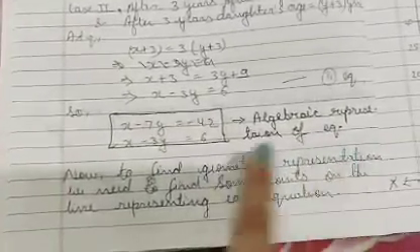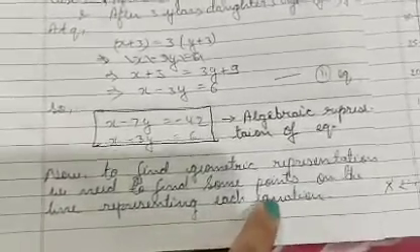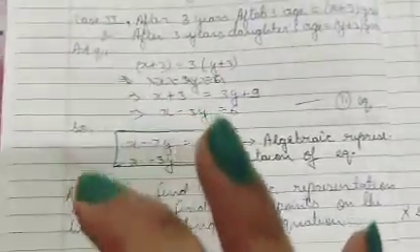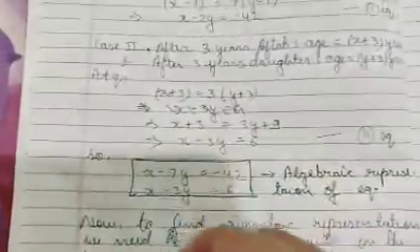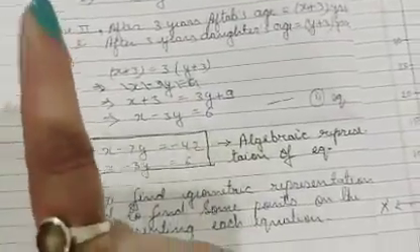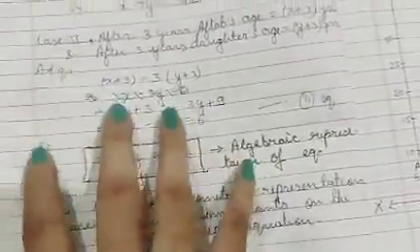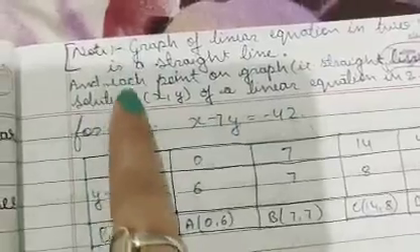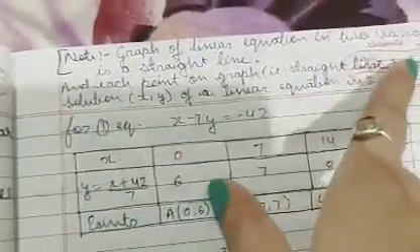Now to find the geometric representation, we need to find some points on the line representing each equation. See, in standard 9th we have studied very well how to find the solution of a linear equation and how to plot its graph. Just recall that the graph of a linear equation in two variables was always a straight line.